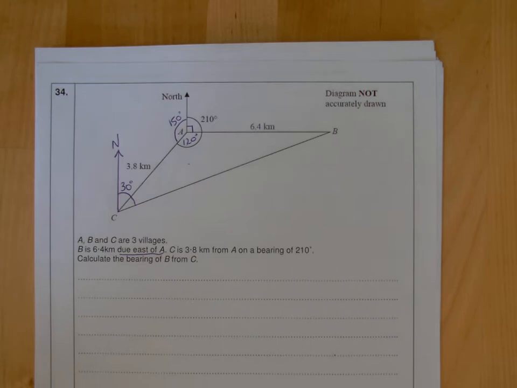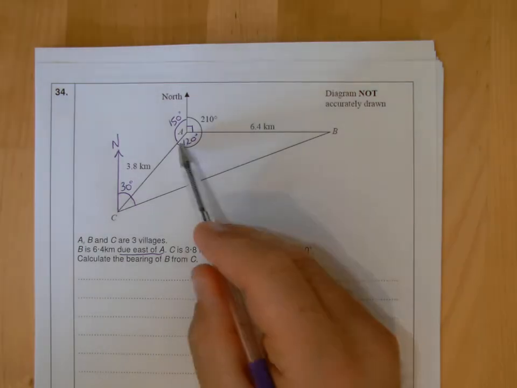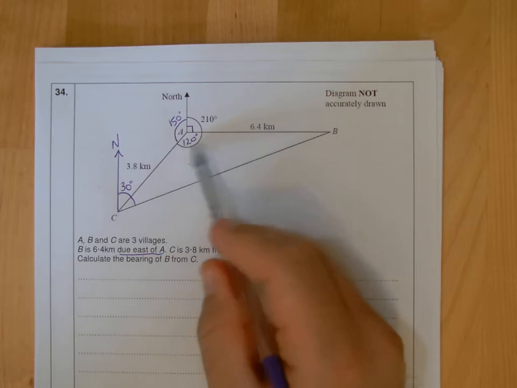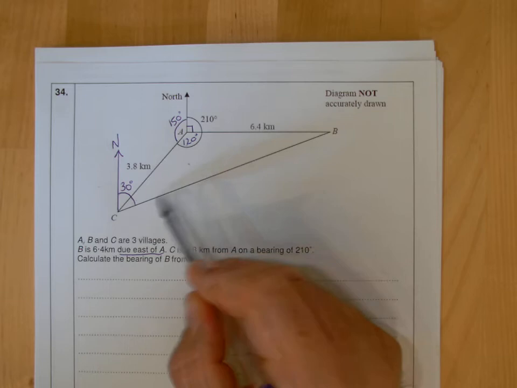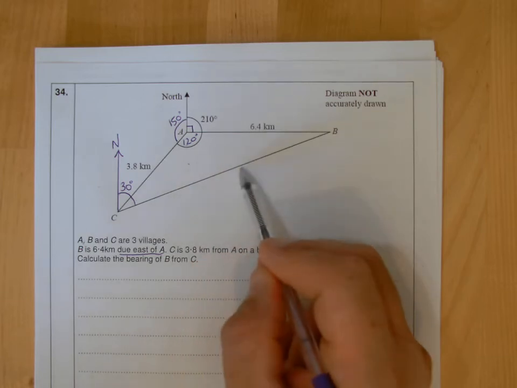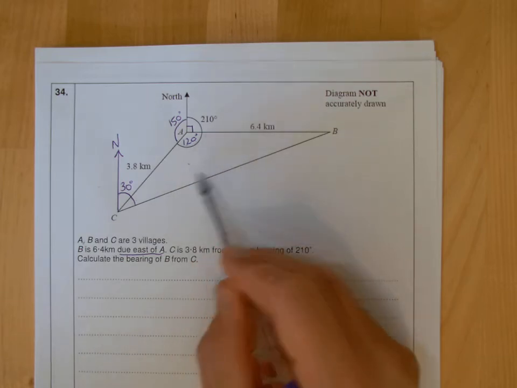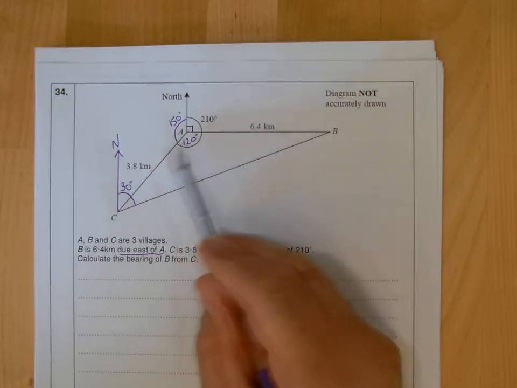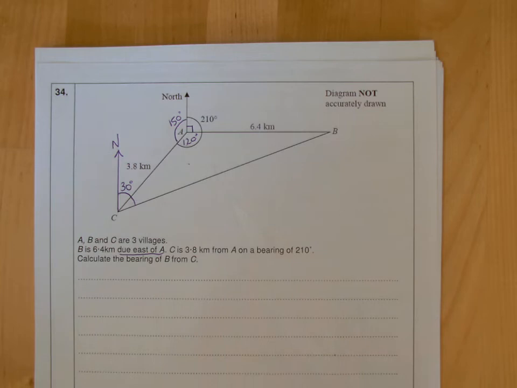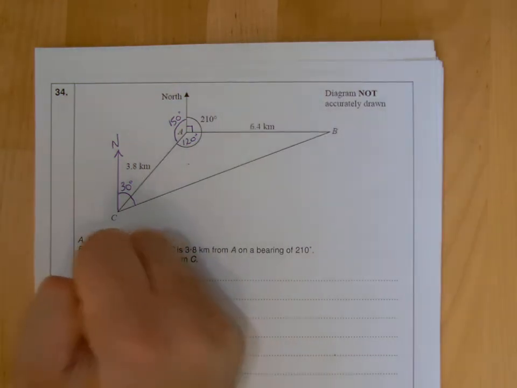Inside the triangle, we're going to decide whether to use the sine rule or the cosine rule. I know the angle here. That's the only angle I know inside, and I don't know its opposite side length. So I can't use the sine rule, because I know the angle but not its opposite side. I've got the two sides here, though, and the included angle, so I can use the cosine rule.